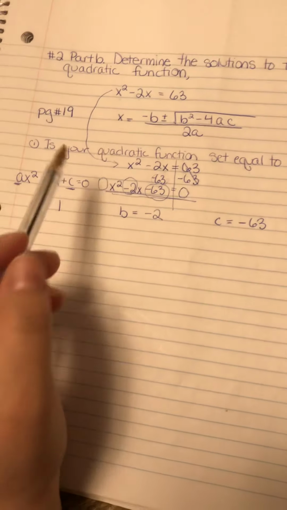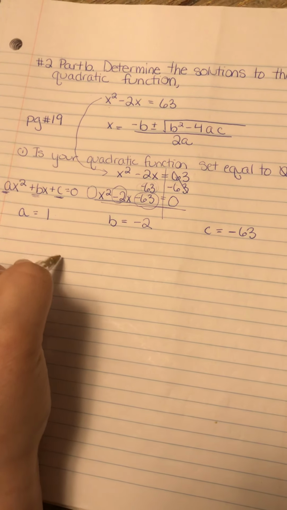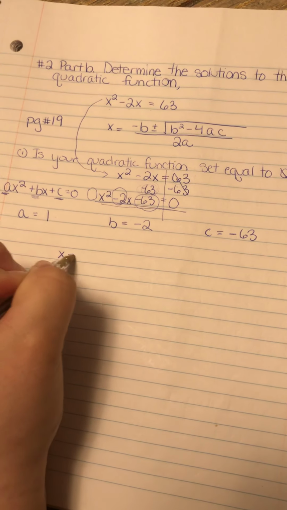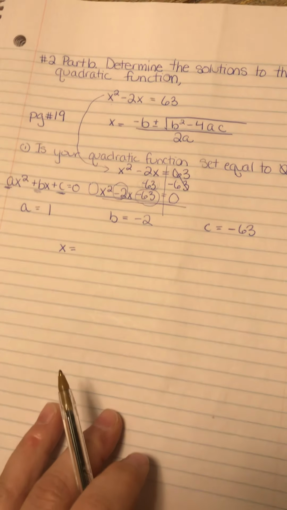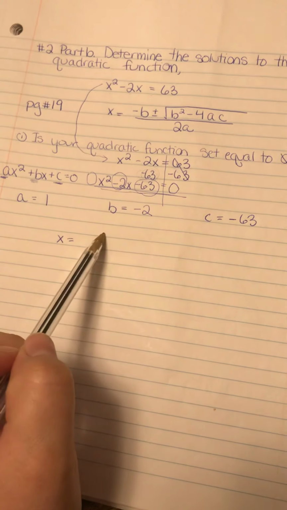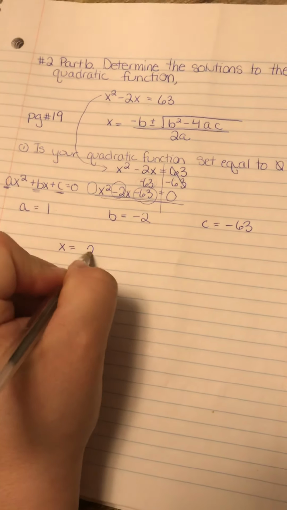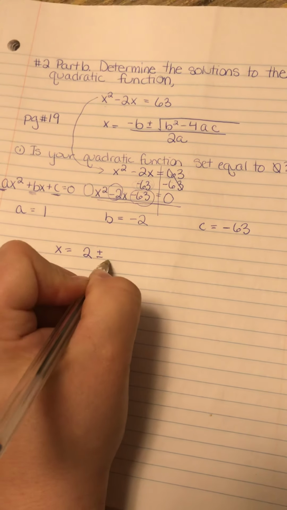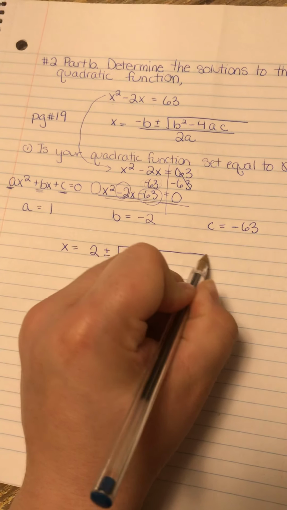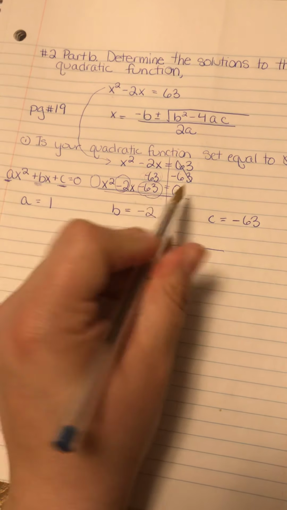All right, so now we're going to plug it into the quadratic formula. So we have x equals, and then it's negative b, so I need the opposite sign of b. Here our b value is negative 2, so I'm going to write positive 2, plus or minus the square root. And again, I like to put parentheses in just to keep my places.